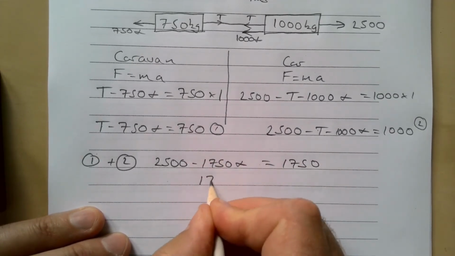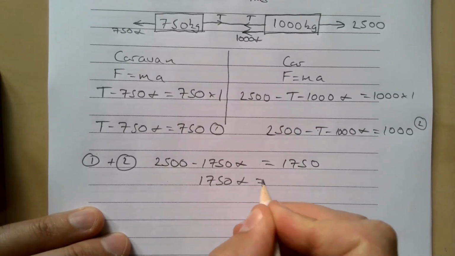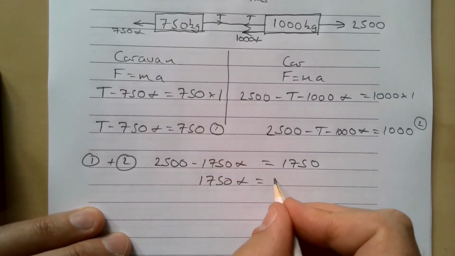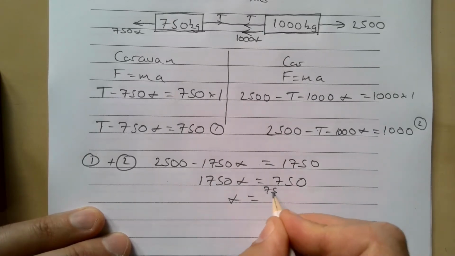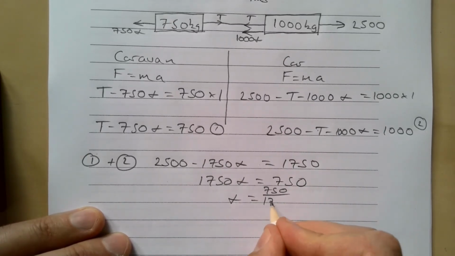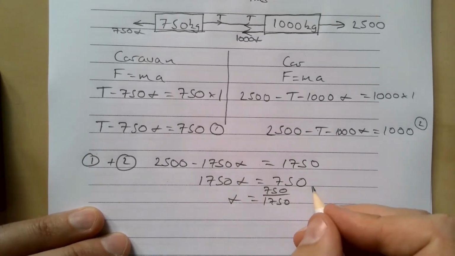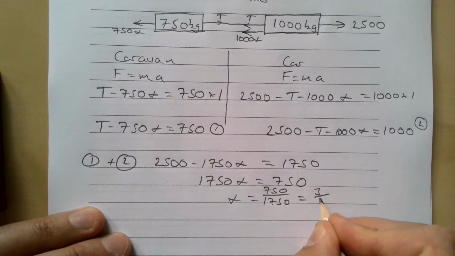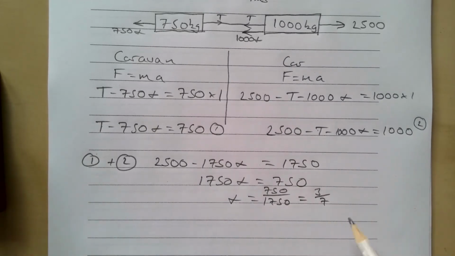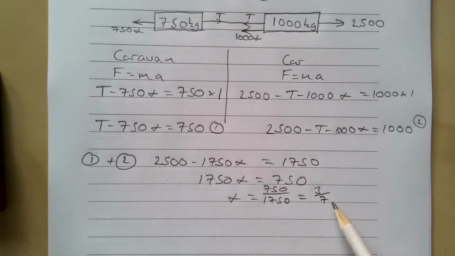That means 1,750 alpha equals 750. Alpha is 750 over 1,750, and I hope you know your 250 times tables. That gives me 3 sevenths. If you put it in your calculator, you get a decimal, but 3/7 is a much nicer answer to deal with because that's our exact answer.